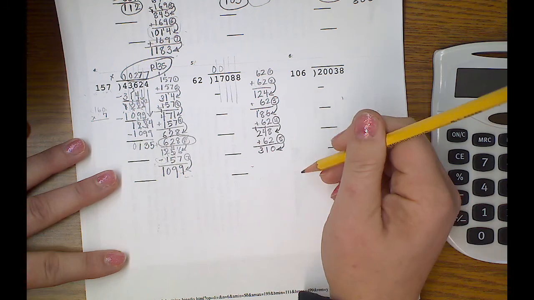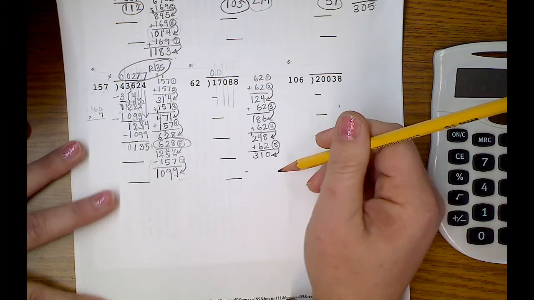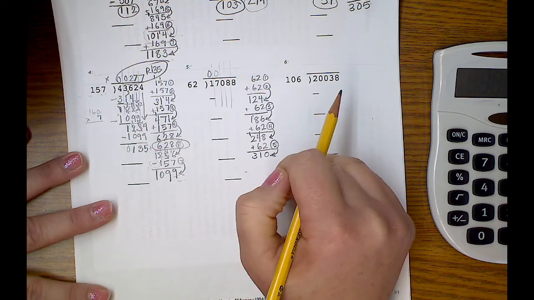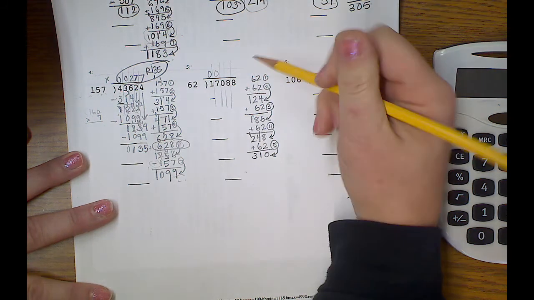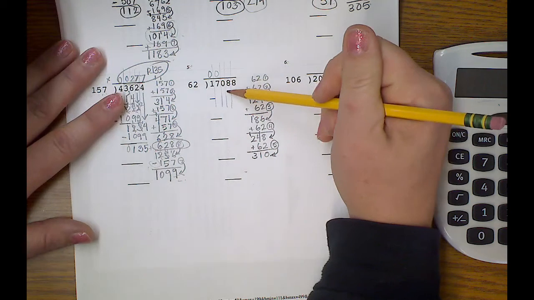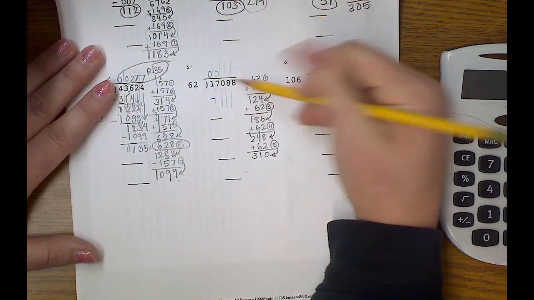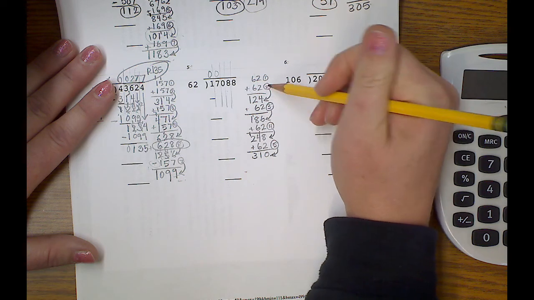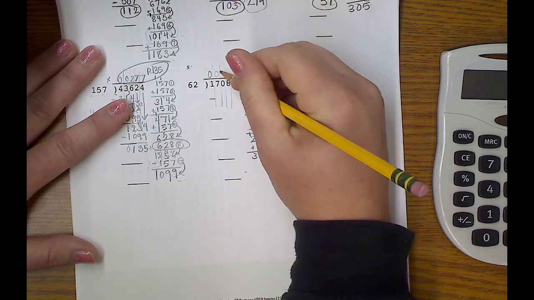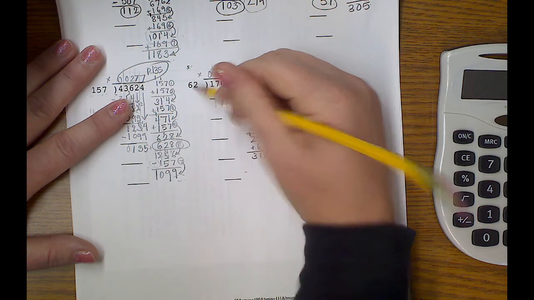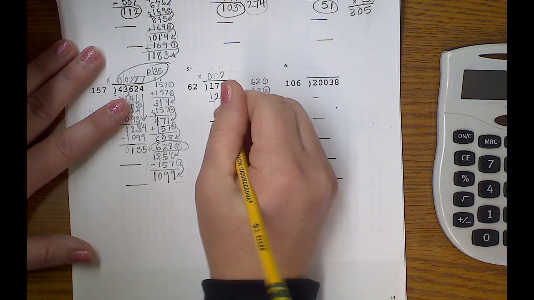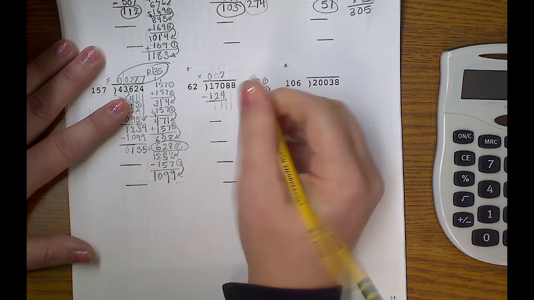There's a lot of other ways to do this. Like I said, all the answers should be the same, but there's multiple ways to get to this. Okay, so now I'm going to go back to my original problem. So I did some skip counting. I need to get to 170 without going over. 3 groups is 186, so I only can do 2 groups. So 2 groups of 62 is 124. So we're going to subtract that and see what we have left.